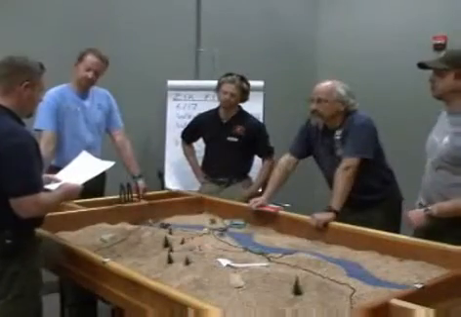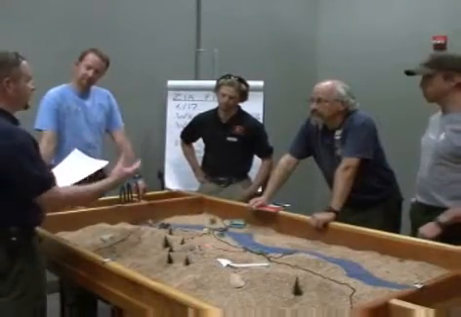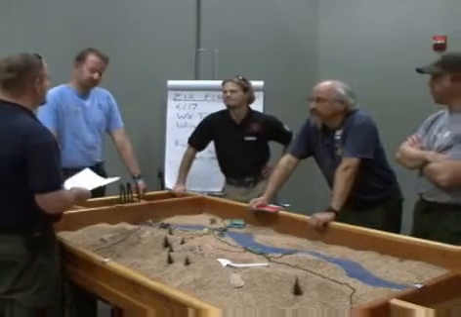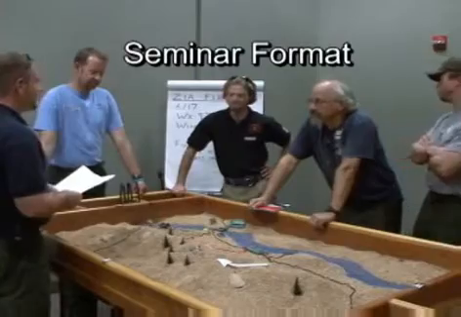The spectrum of tactical decision game formats can range from a simple guided discussion to full-scale dynamic simulations. This group is engaged in a guided discussion, also known as a seminar.